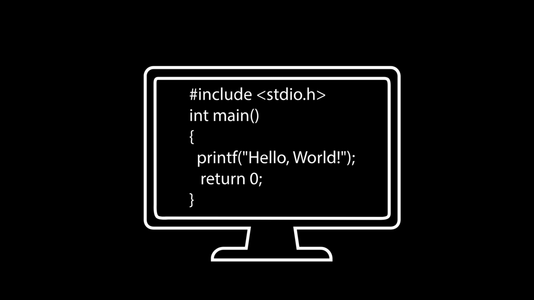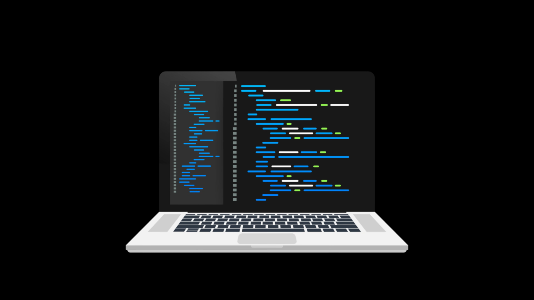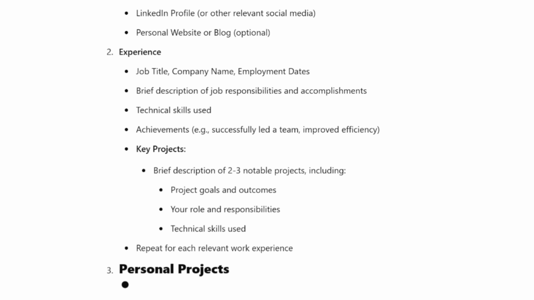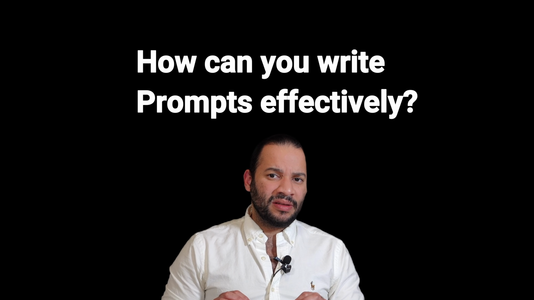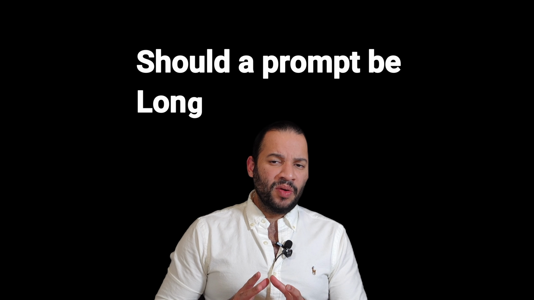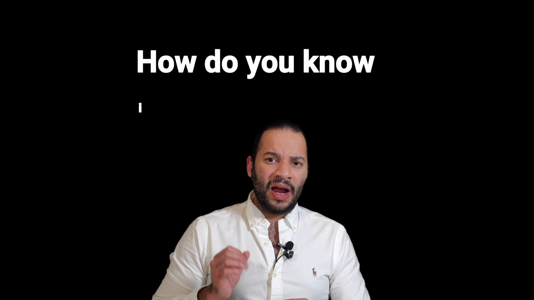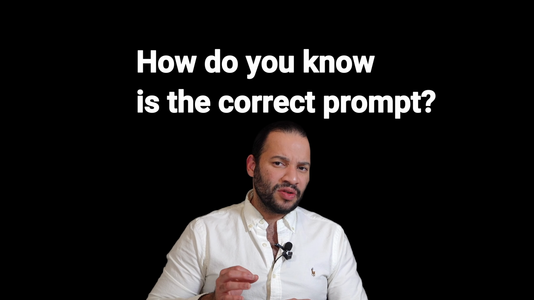The heart of every AI application is the prompt. No matter if it is a simple project or something complex, it all begins with the right prompt. But here's the real question. How can you write a prompt effectively for your application? Should a prompt be long or short? And how do you know that this is the prompt that your application needs?